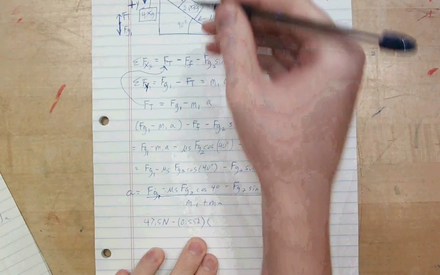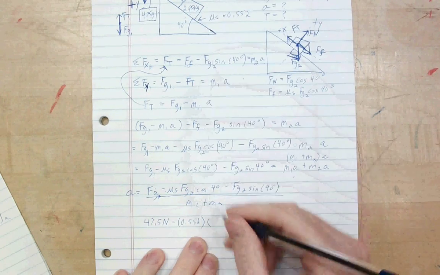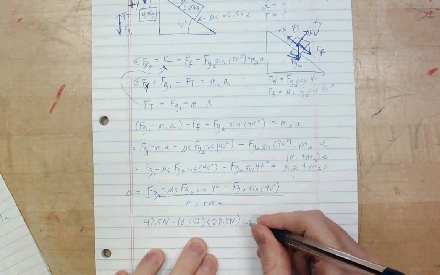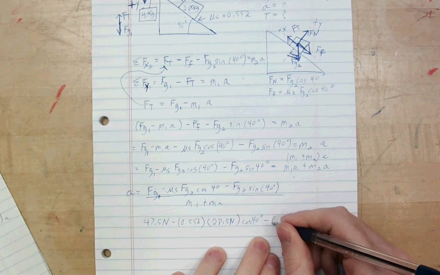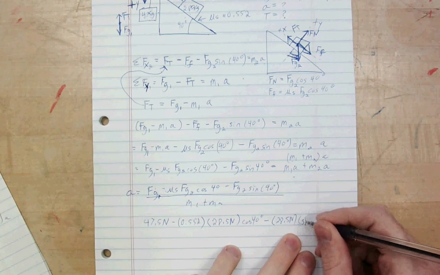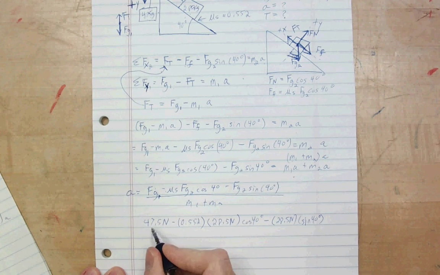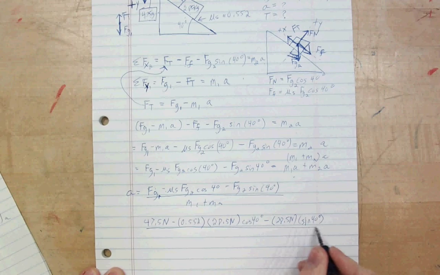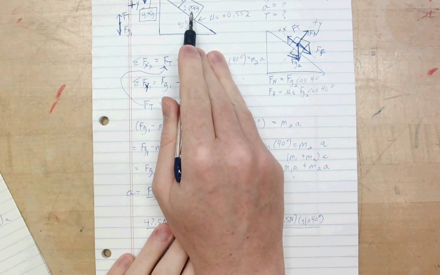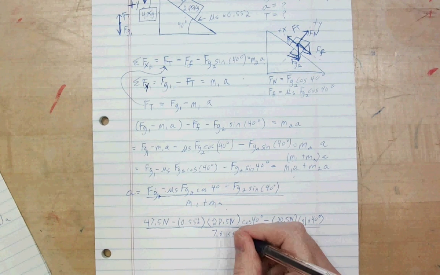And Fg2, same way to find it, mass of block 2 times little g, so that'd be 28.5 newtons, cosine 40 degrees, minus 28.5 newtons, sine 40 degrees, all over mass of block 1 plus mass of block 2, so 4.75 plus 2.85. And I get that that is 7.6 kilograms.